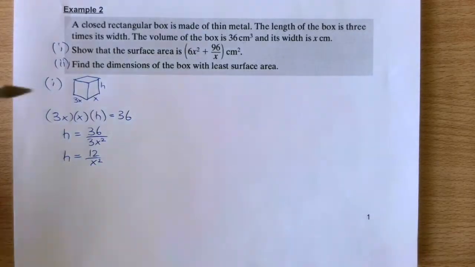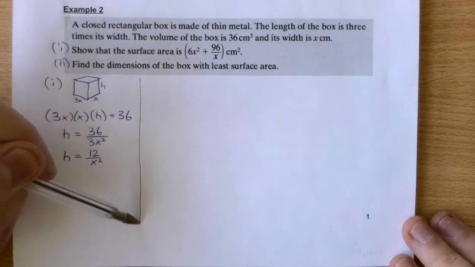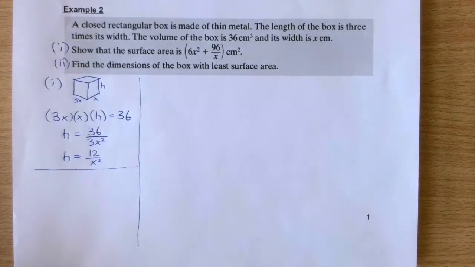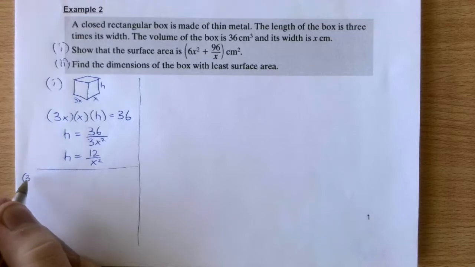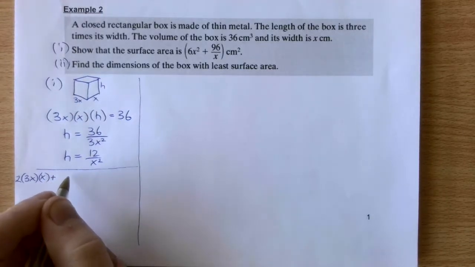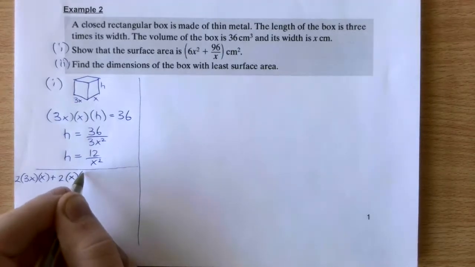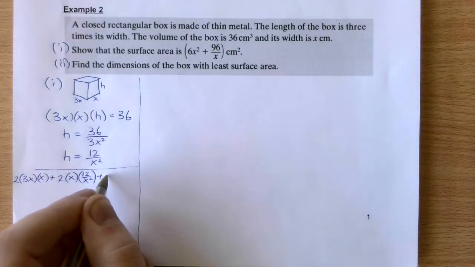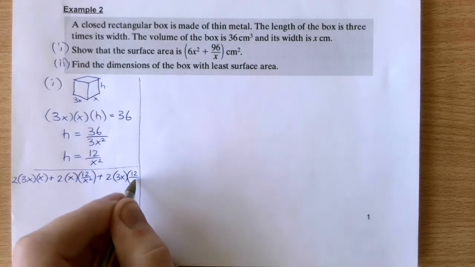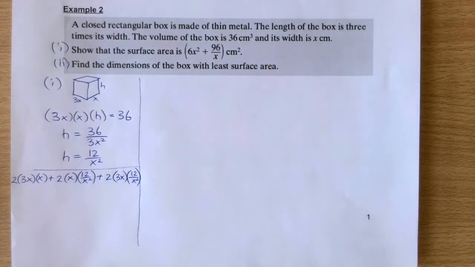And then when we're using that answer for the next part, calculate the surface area, we will leave h as 12 over x squared. So for the surface area of the box, it's going to be the length times the width by 2 plus the width times the height by 2 plus the length by the height times 2. And then we can try to simplify that down.